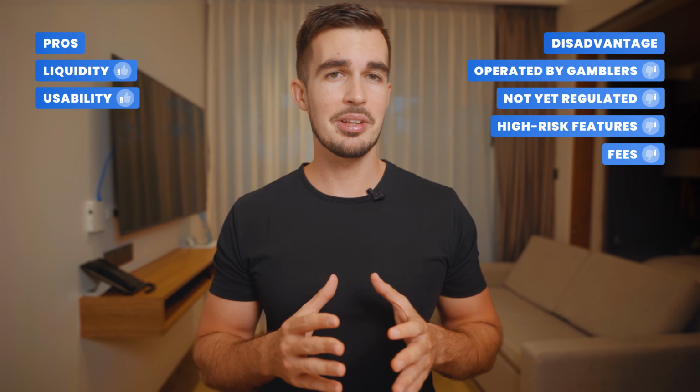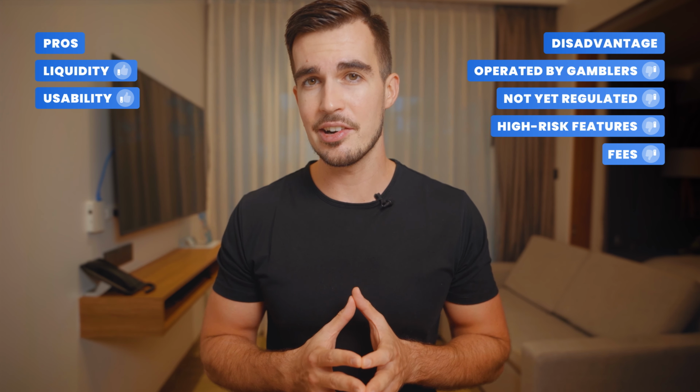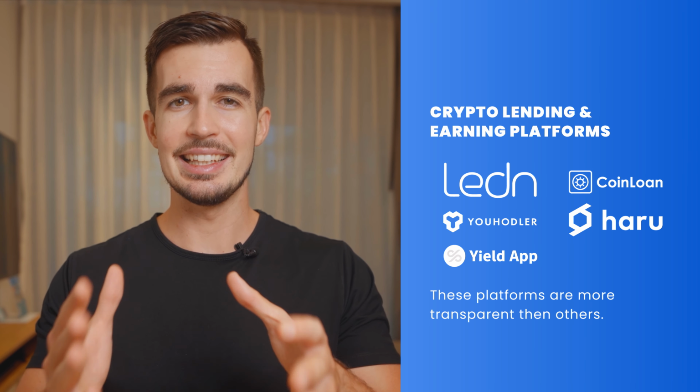If you don't research crypto lending platforms, the chances of losing all your funds are exponentially higher than earning any yield. Here are some of the platforms still operating in this category.